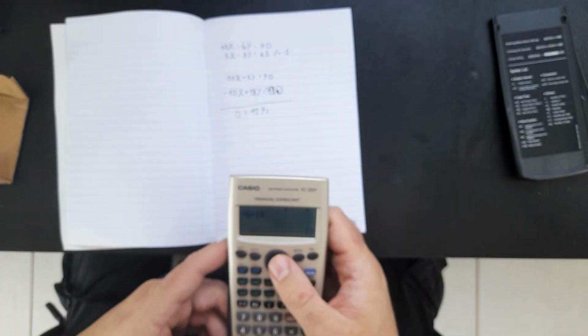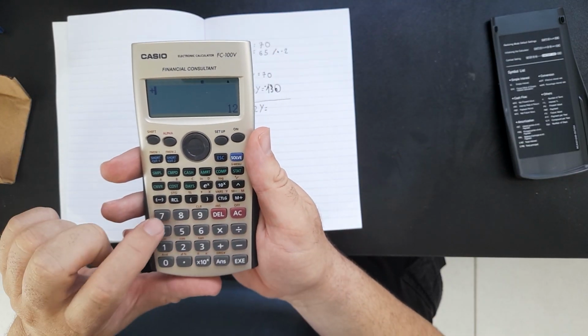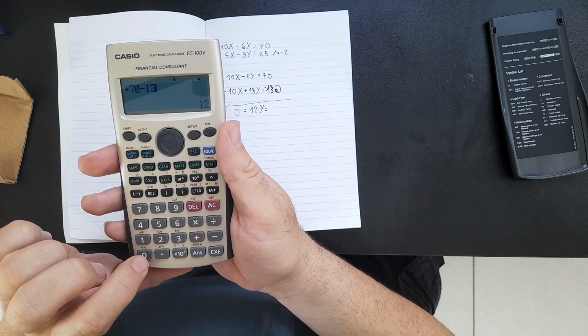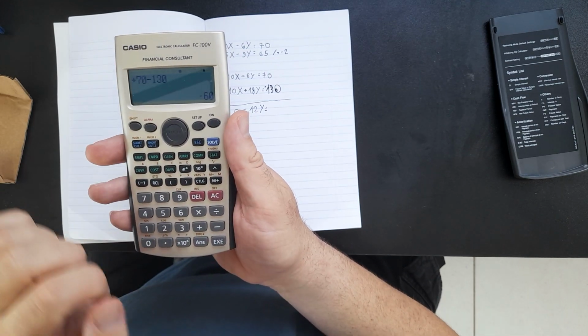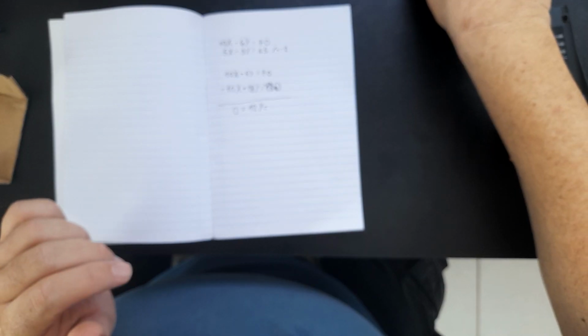Let me make sure that plus 70 with negative 130, yes, it's negative 60. So 12y equal to negative 60.